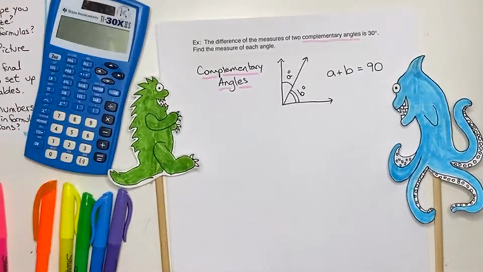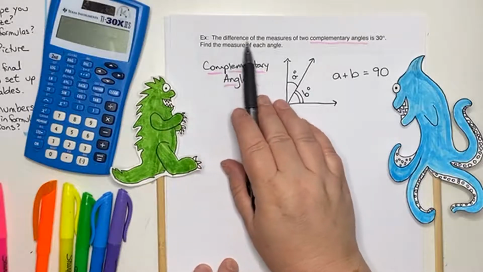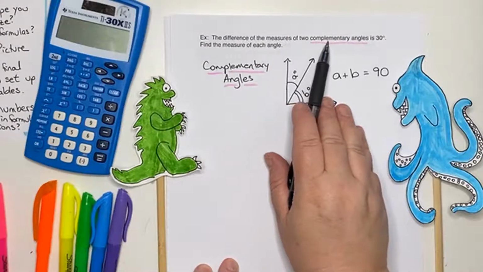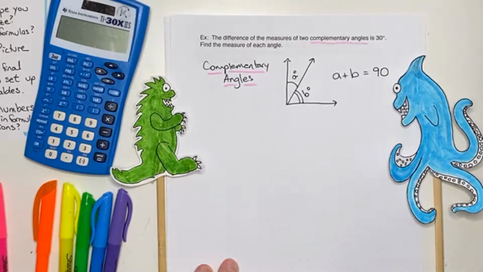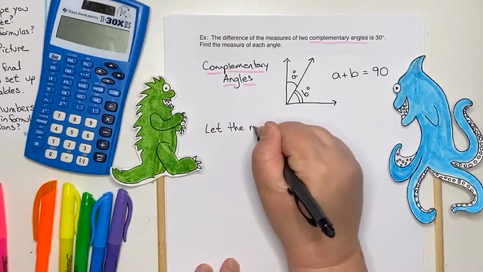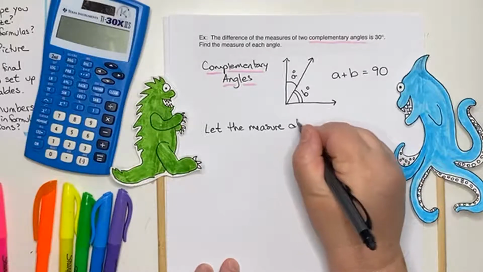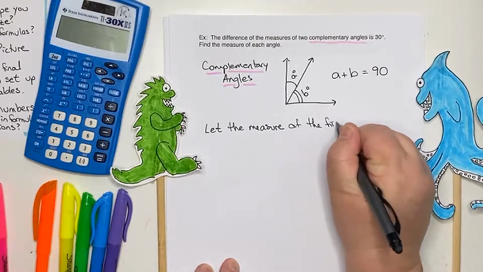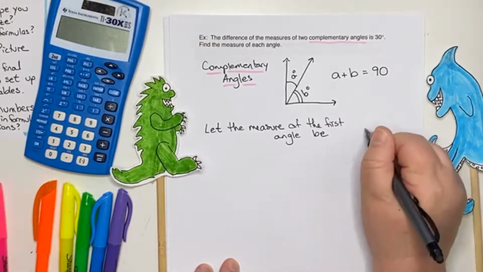Okay, so complementary angles, they add to be 90. So this says the difference of the measures of two complementary angles is 30 degrees. So there's a lot packed into this. I'm going to say, let the measure, I'm going to be all formal this time, let the measure of the first angle be A.